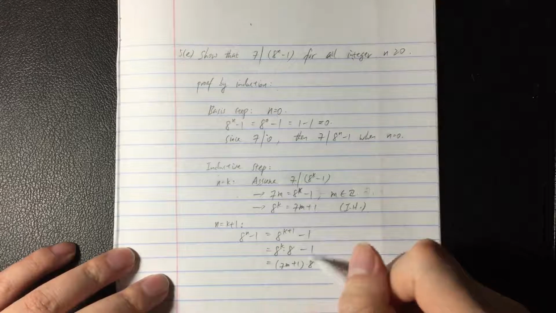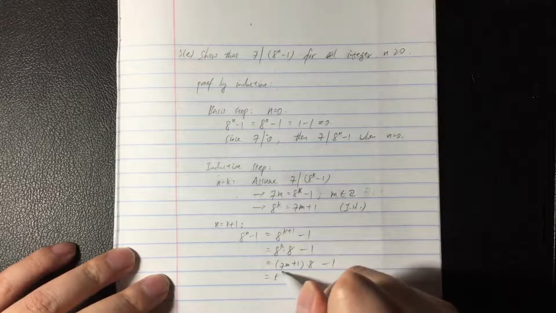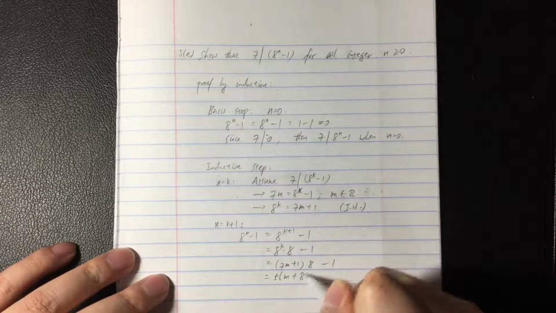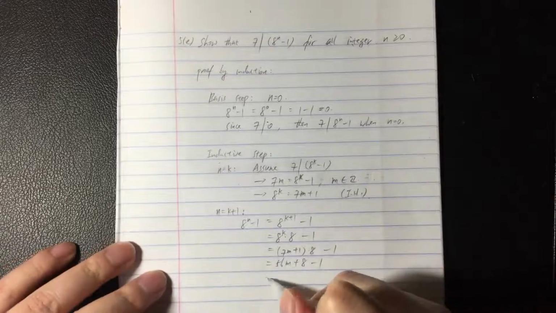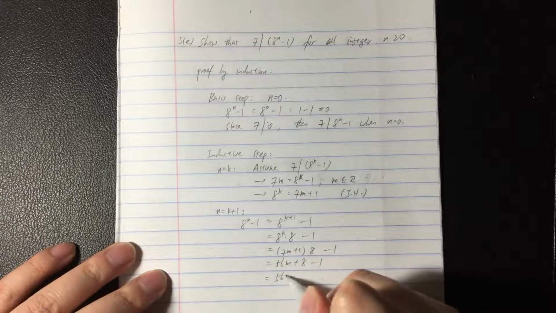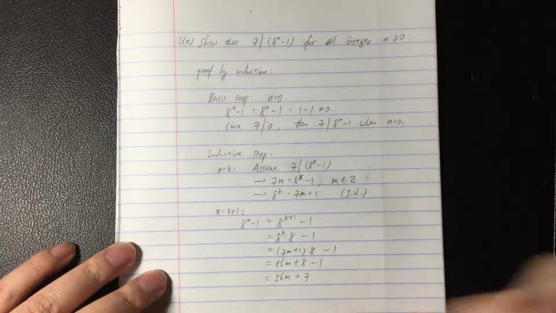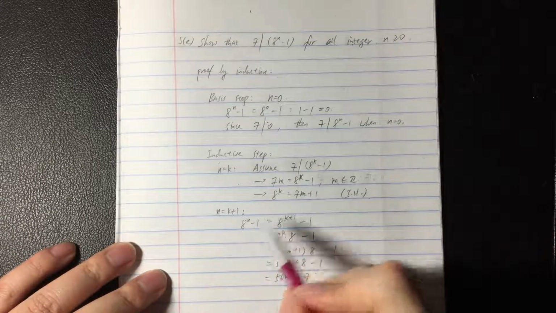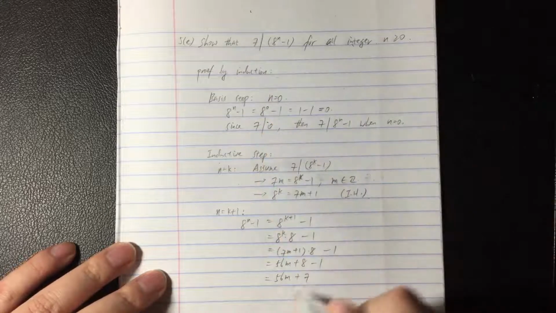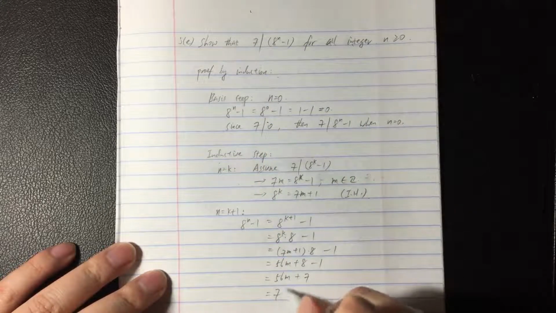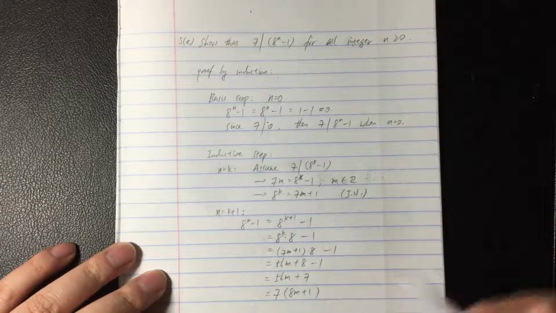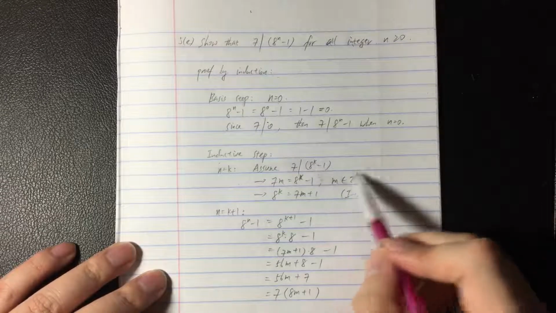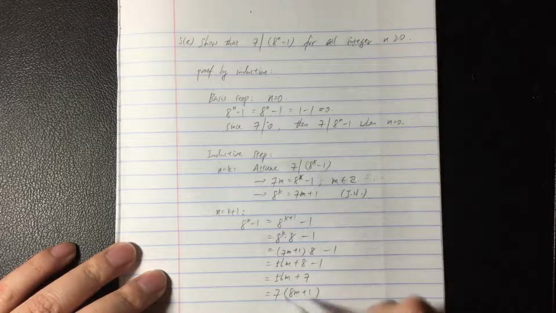Then distribute a, I get 7am plus a minus 1. If I combine like terms, I get 7am plus 7. We try to show that a to the power n minus 1 is divisible by 7. So here I can try to factor 7 out. If I pull out 7, I get 7 times (am plus 1). Since m is an integer, then am plus 1 is also an integer.